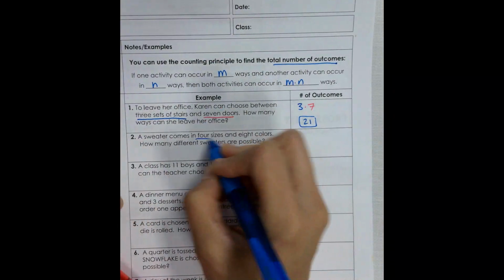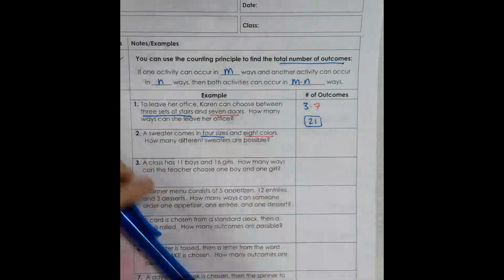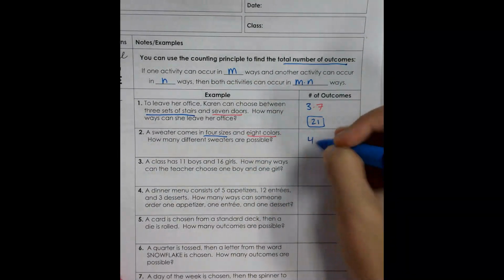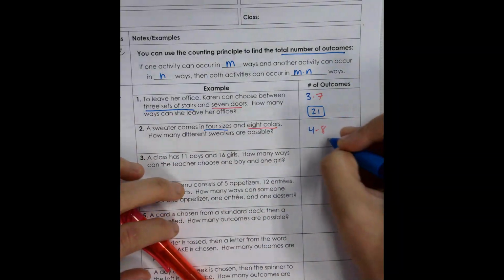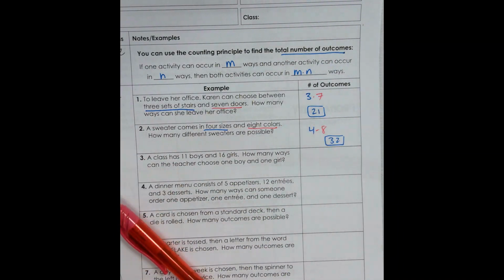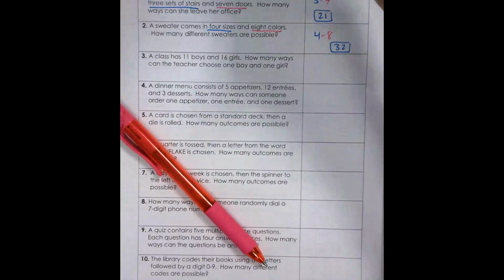A sweater comes in 4 sizes and 8 colors. How many different sweaters are possible? So 4 times 8 is 32, right? Like if you were at a store, think about it. You see a sweater, 4 different sizes, 8 different colors. How many different options are there? 32. Okay, a class has 11 boys.